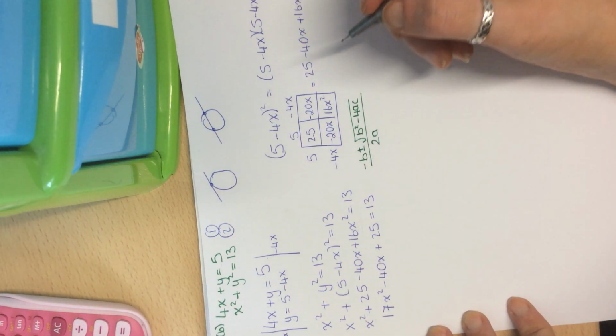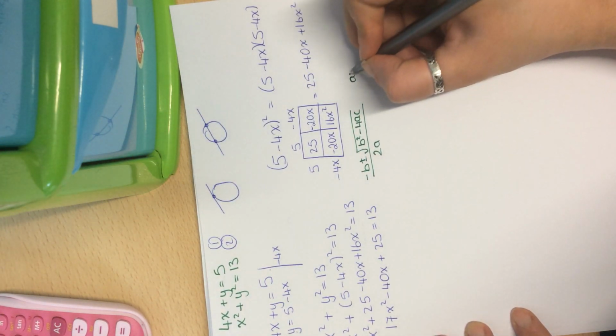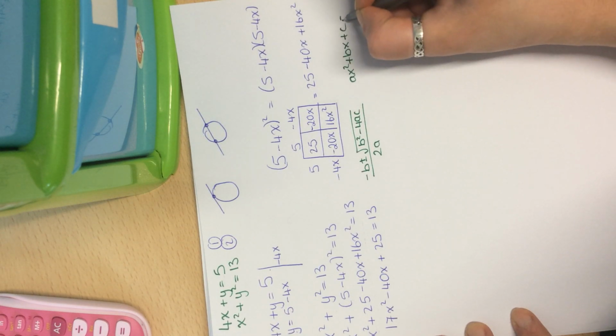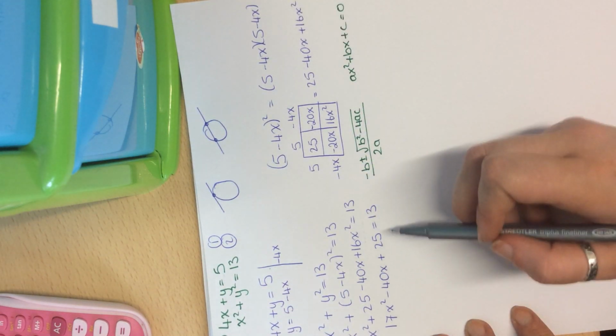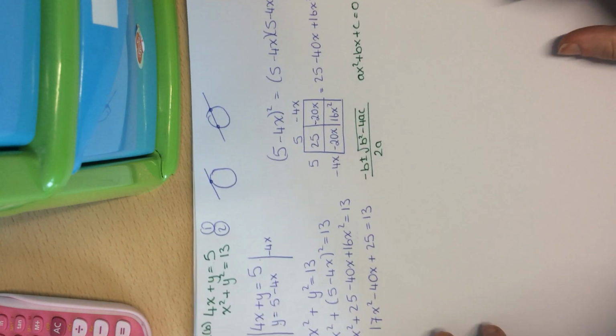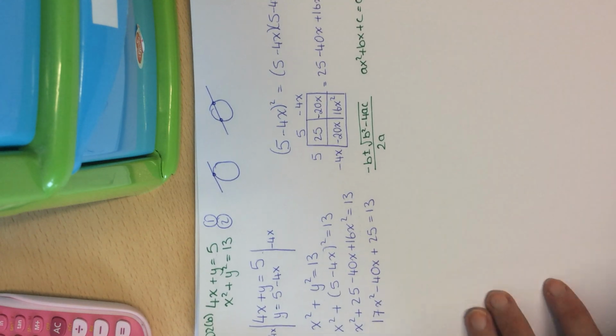Now, in the log tables, it also sets the criteria that ax squared plus bx plus c equals 0. We do not have that yet, so we must meet that criteria. Okay, so let's solve it.